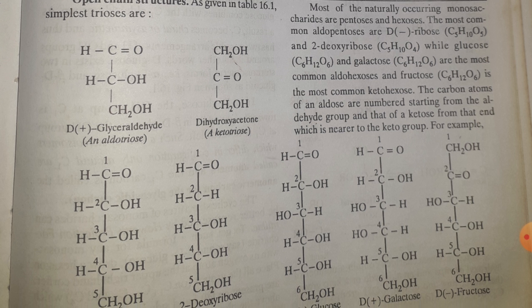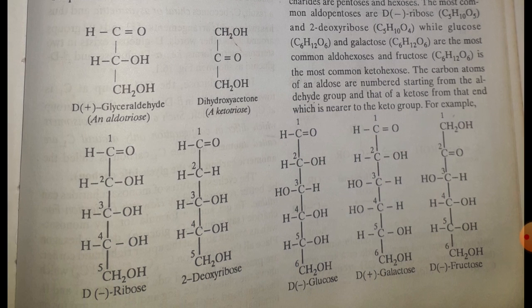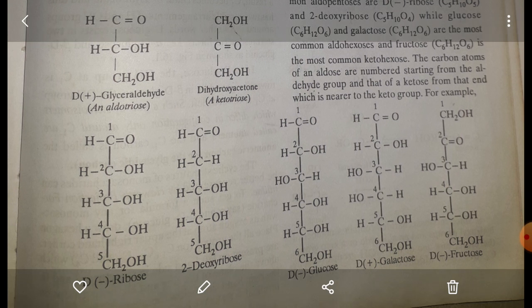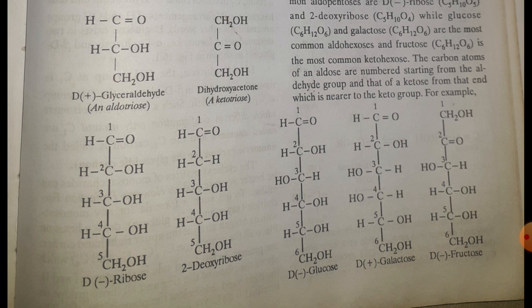So in the open chain structure, whenever we number the chain, we number it from the aldehydic carbon atom. The first number is given to the carbon atom which is part of the aldehyde group, and then the numbering comes down.